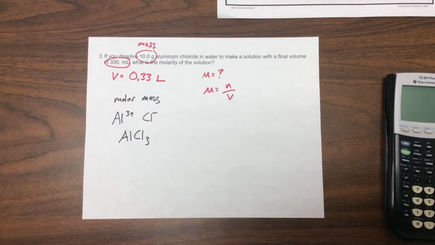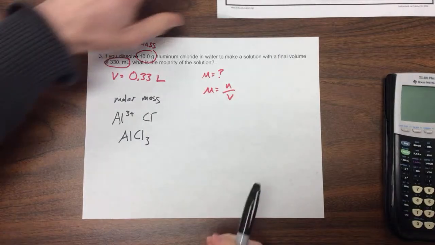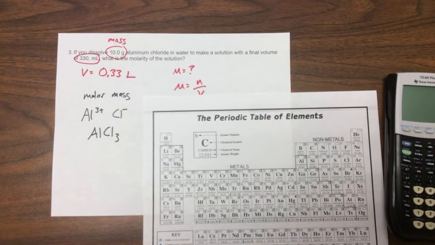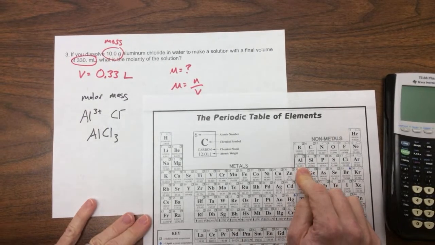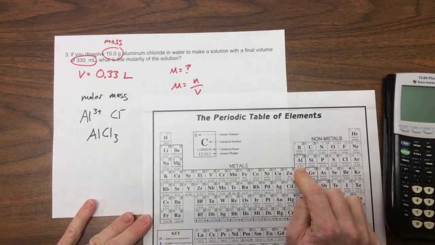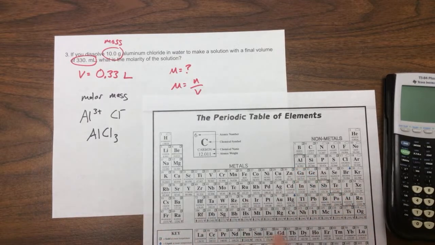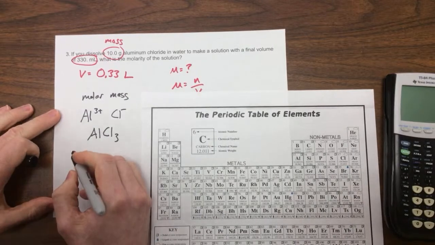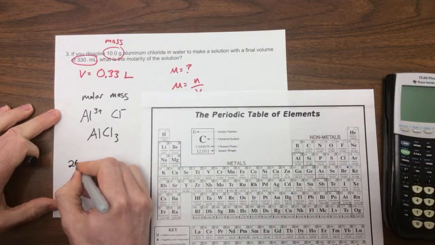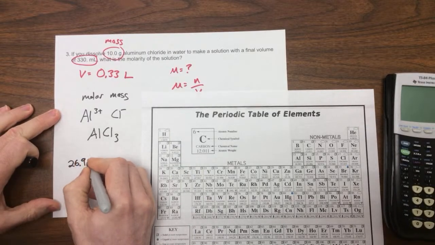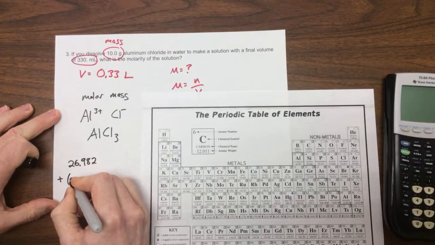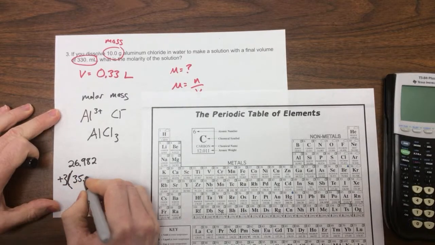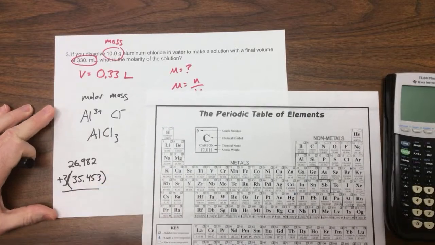We want to go ahead and calculate the molar mass of that. And the way we're going to do that is straight from the periodic table. All right, just make sure you guys can see this. And so aluminum is right here, and we can find the molar mass of aluminum underneath it. I don't know if you guys can see it because it's a little bit small there, and chlorine is going to be right over here, right next to it. Okay, so what I'm going to do is I'm going to take the masses of those things. So aluminum is 26.982, and I'm going to add to that three chlorines, which is 35.453 to get the molar mass of aluminum chloride.